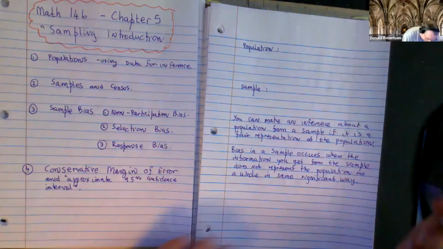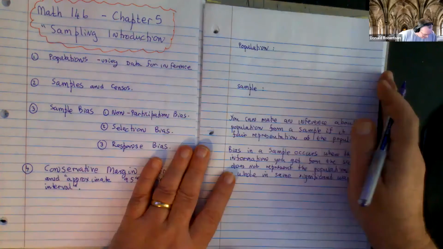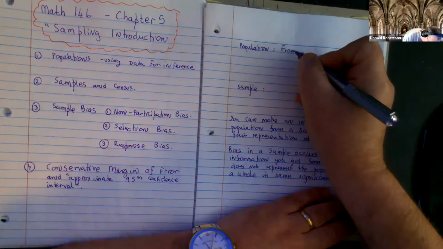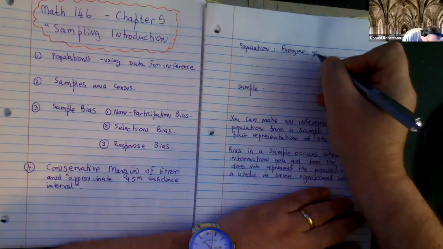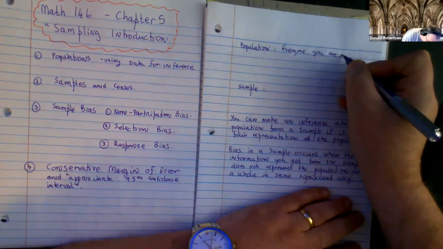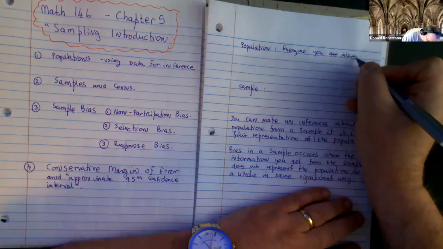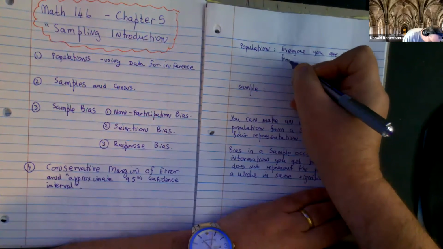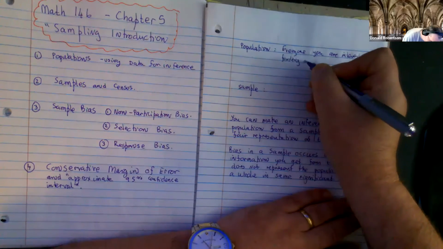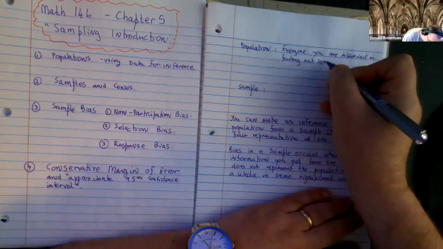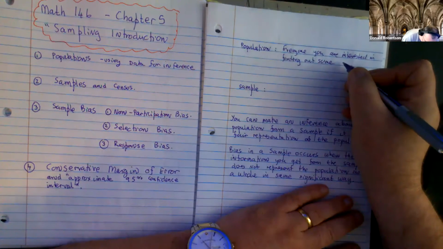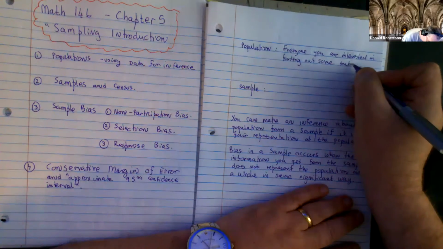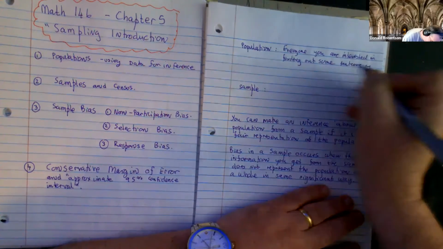So a population would be everybody that you're interested in finding out about. So everyone you are interested in finding out some feature of them.